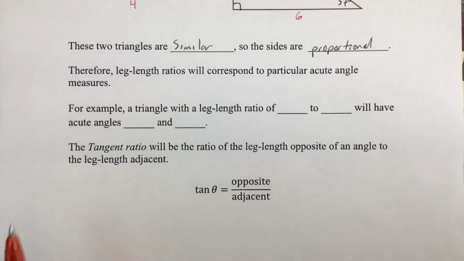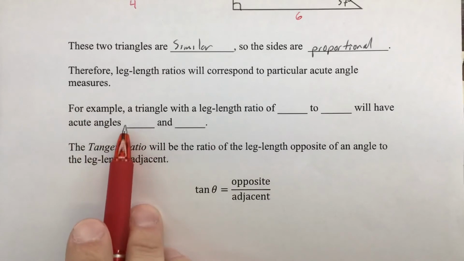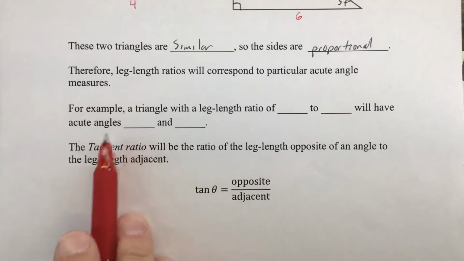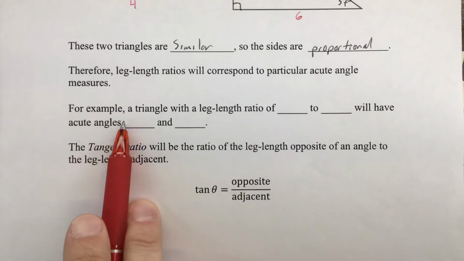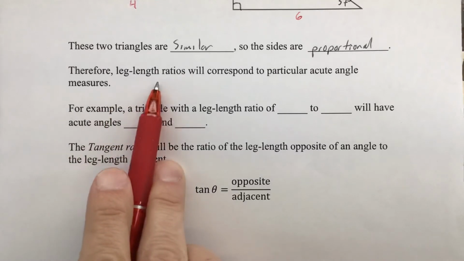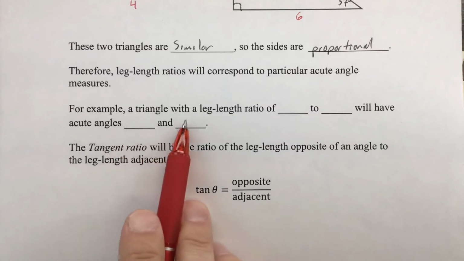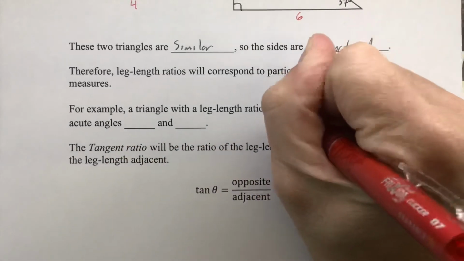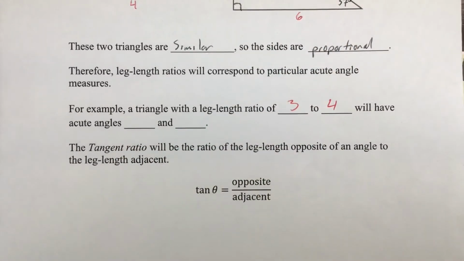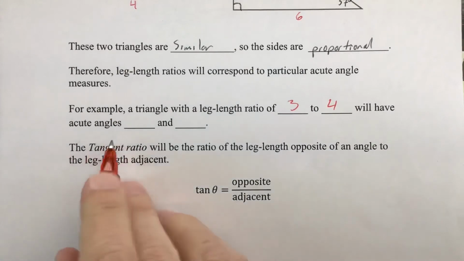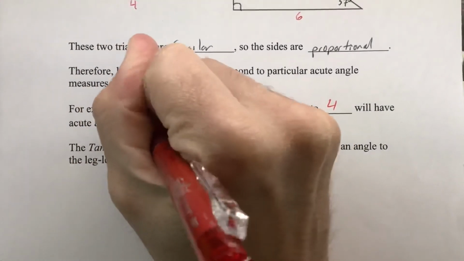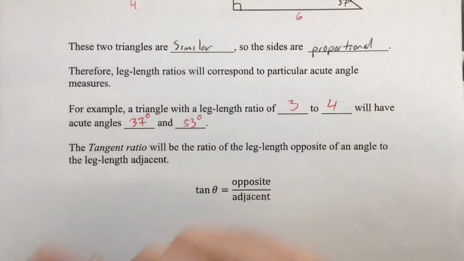All right, so I have this one last statement right here that I actually couldn't fit on the screen at the moment. It says, for example, referring here to the leg length ratios corresponding to acute angle measures, a triangle with a leg length ratio of 3 to 4 will have acute angle measures of 37 degrees and 53 degrees. These things are tied together.